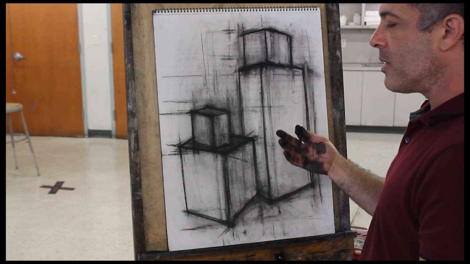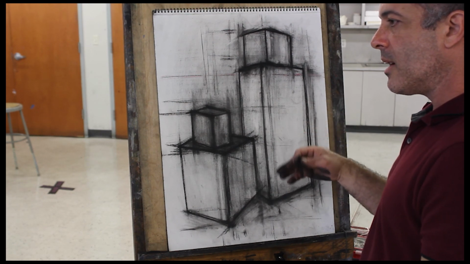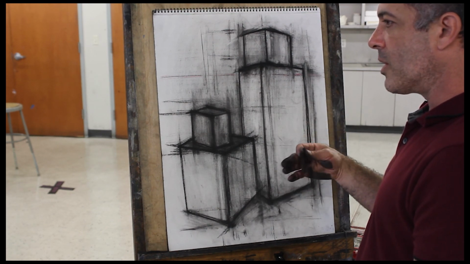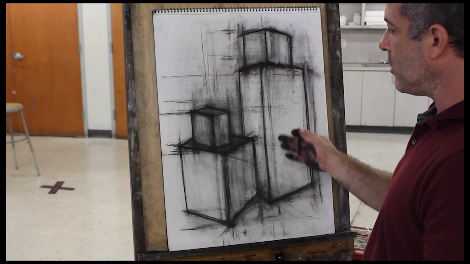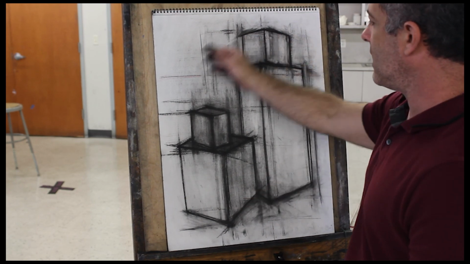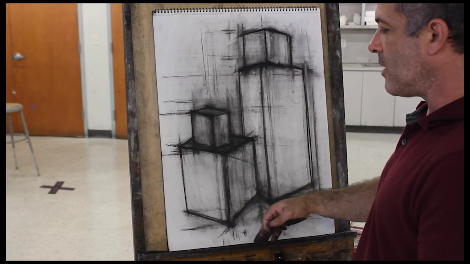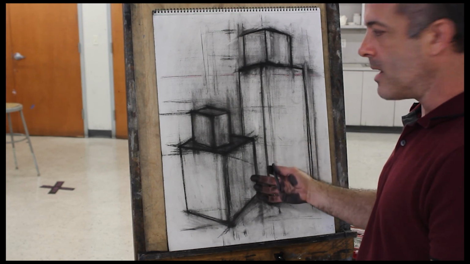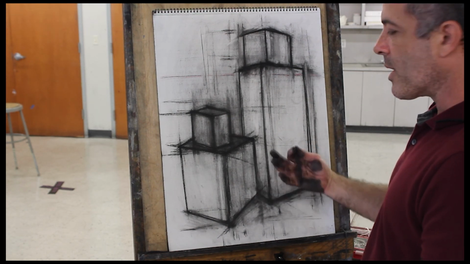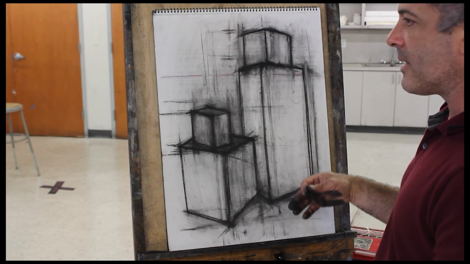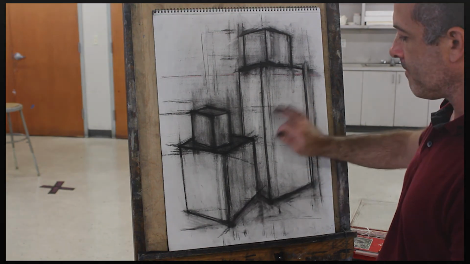Remember that a lot of what we're doing is giving our drawing some energy, a mood, certainly some movement if possible. Even if we're drawing objects as stiff as boxes, the drawing can still have a mood, it can still have some energy, right? And we're going to develop those things a little bit more as the drawing moves further.